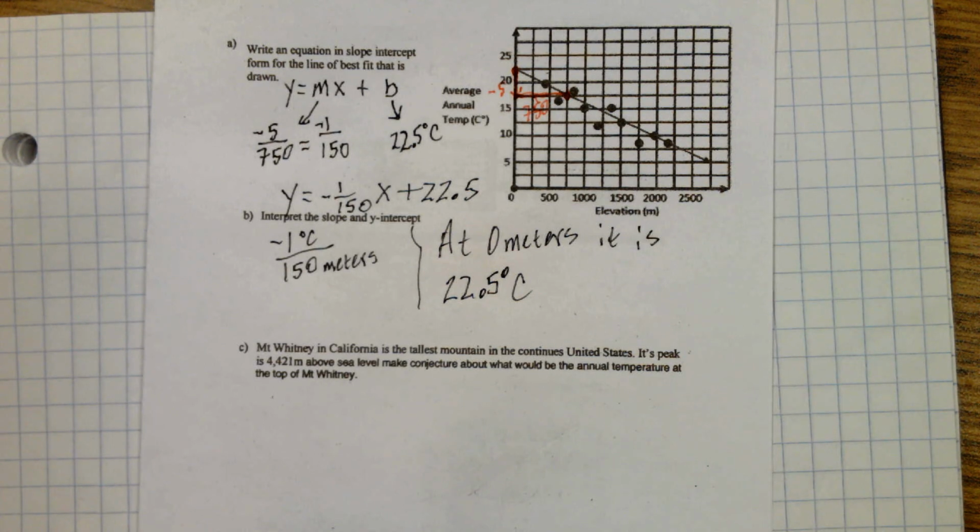Now they tell us Mount Whitney here in California is the tallest mountain in the contiguous United States. That means not including Alaska or Hawaii. There's a mountain in Alaska that's much higher. Its peak is at 4,421 meters.